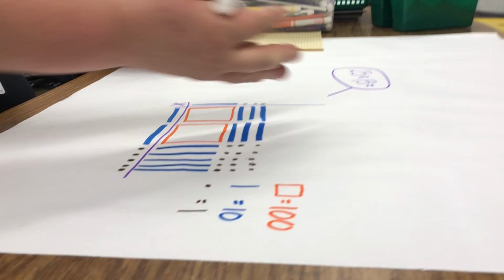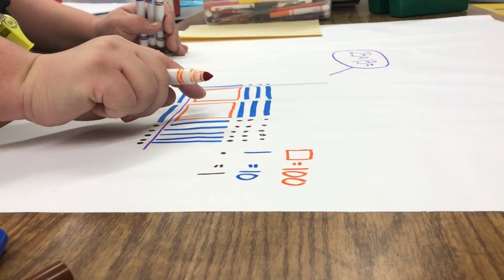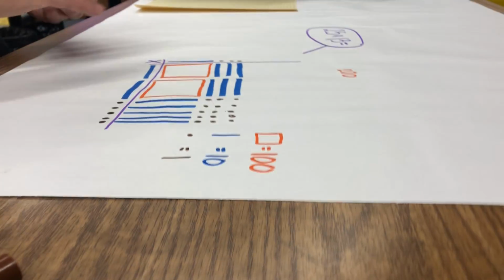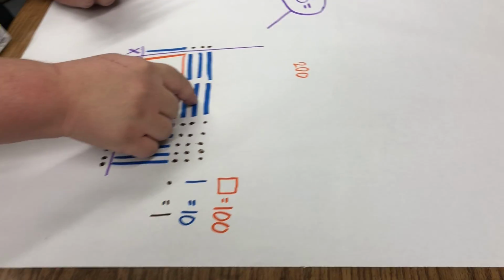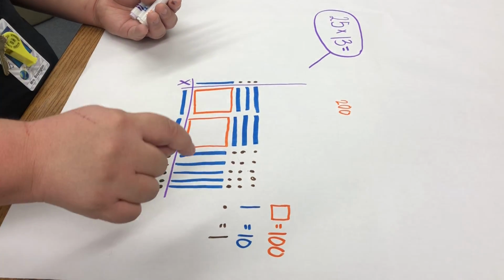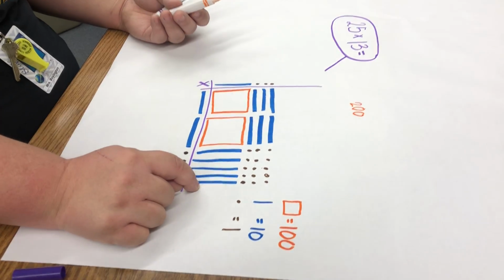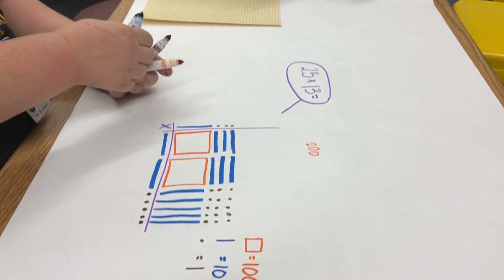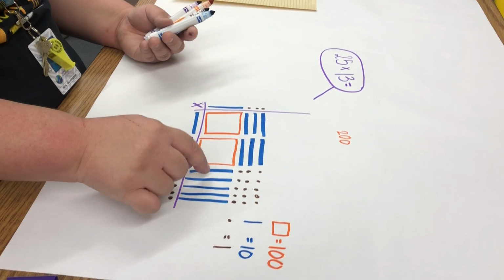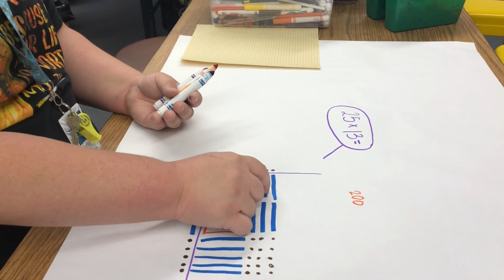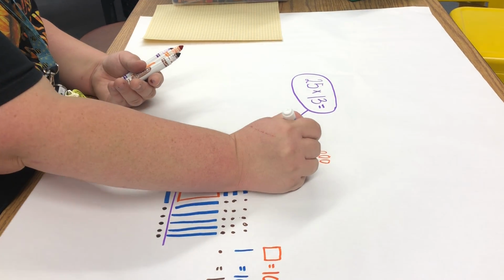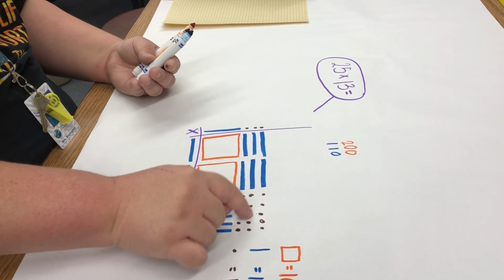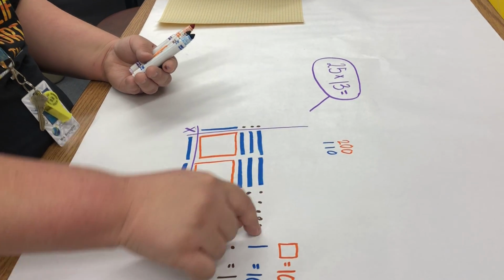Now we need to figure out how much is in the grid. We have 200, so we have 200s. We have 1, 2, 3, 4, 5, 6, 7, 8, 9, 10, 11 tens. And we know that 11 tens is going to be, let's count, 10, 20, 30, 40, 50, 60, 70, 80, 90, 100, 110. So we have 110 in tens rods. And then we got to count our ones. 1, 2, 3, 4, 5, 6, 7, 8, 9, 10, 11, 12, 13, 14, 15.